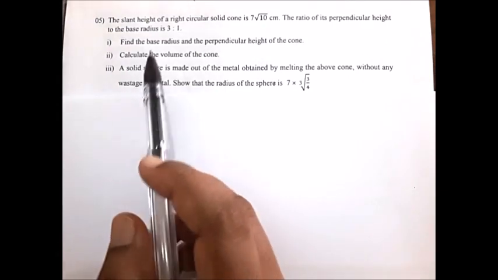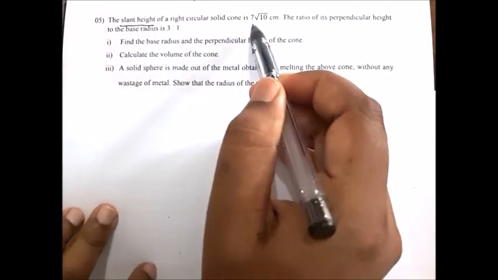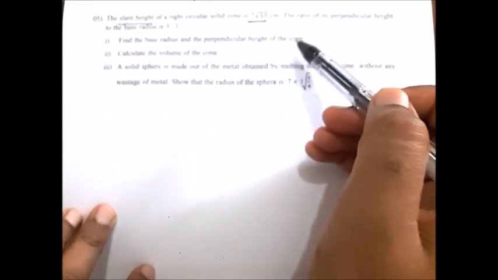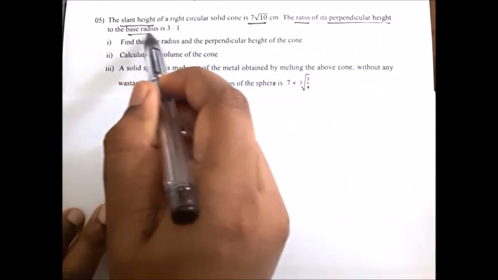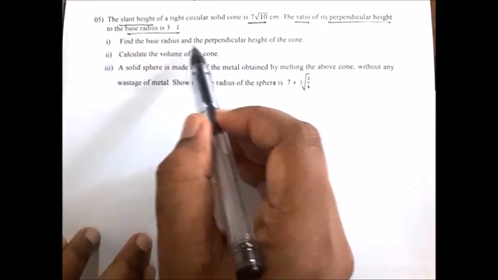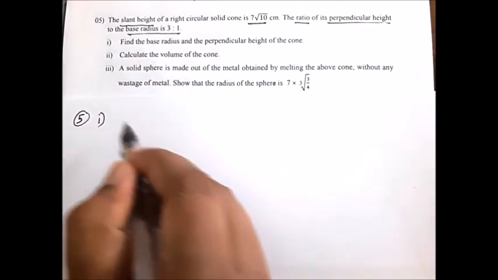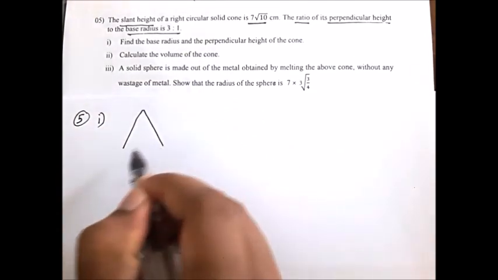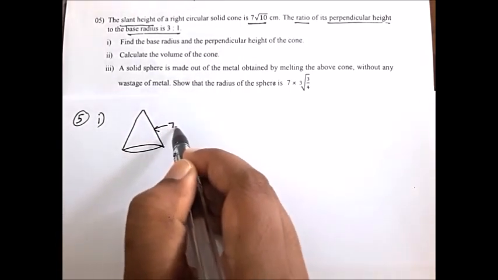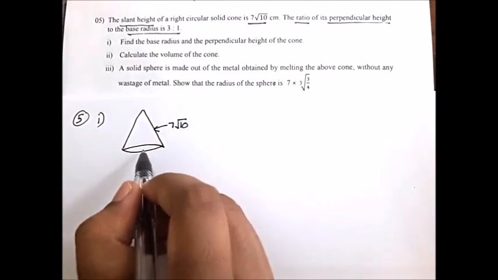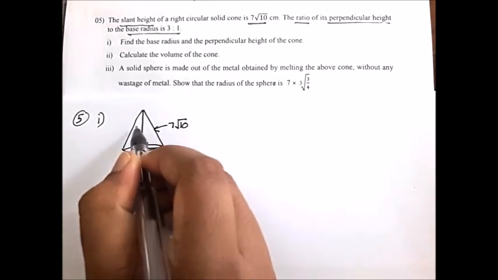Start the fifth question. The slant height of a right circular solid cone is 7 times square root 10. The ratio of perpendicular height to base radius is 3 to 1. Find the base radius and perpendicular height of the cone. First part, represent this information using a diagram. This is the slant height, 7 times square root 10. This is the radius and this one is the perpendicular height.